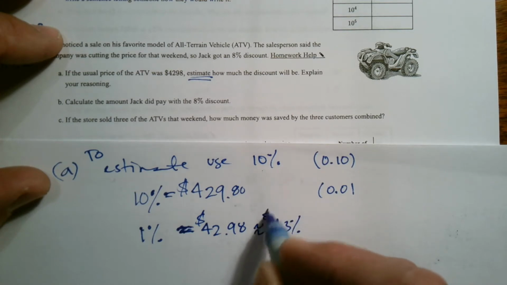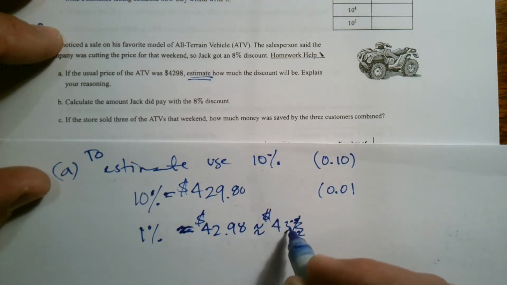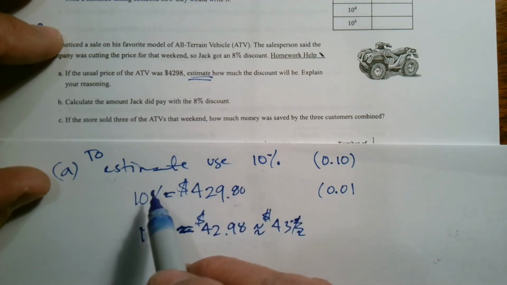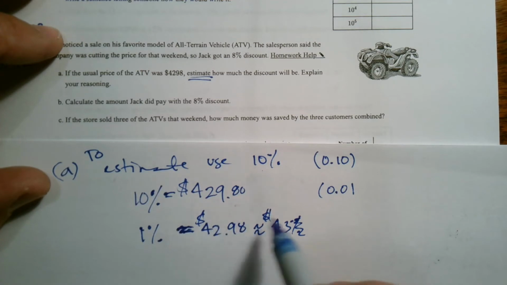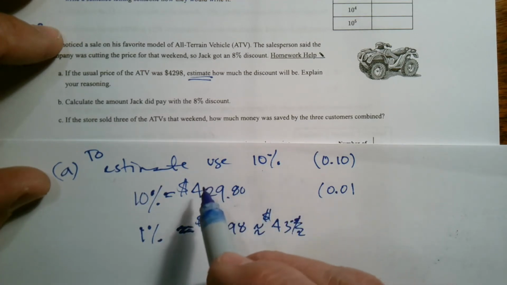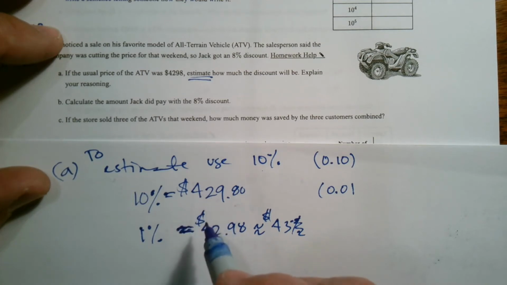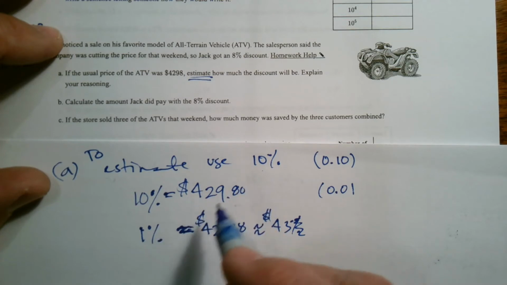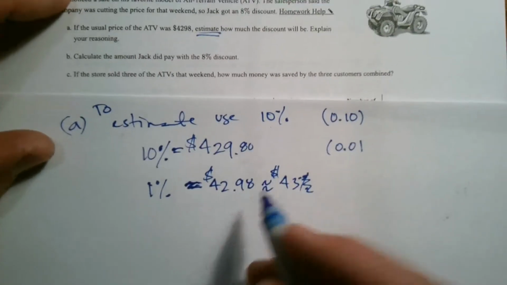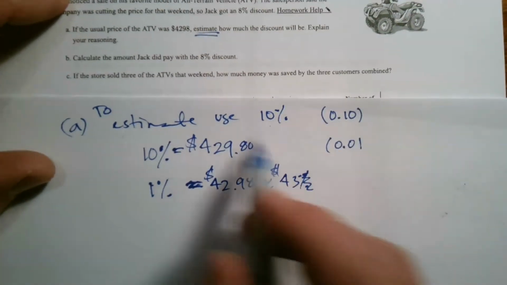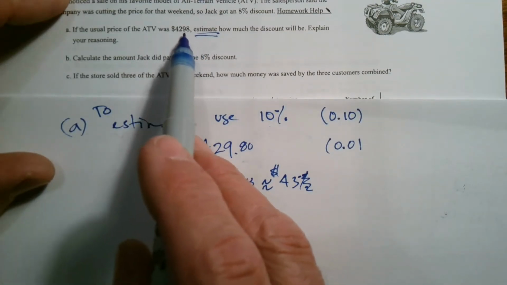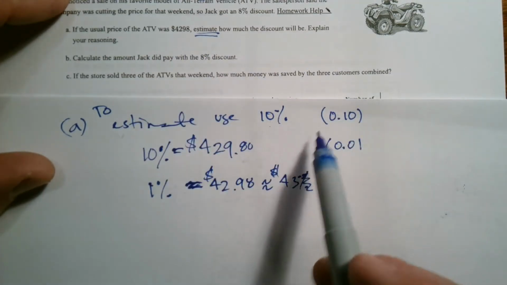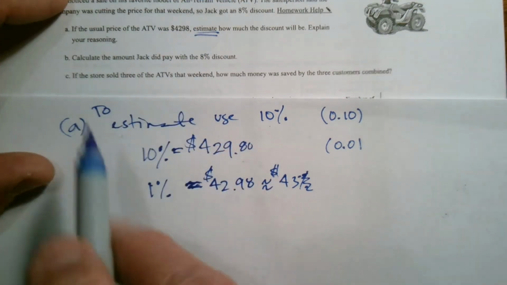If that's 10% and that's 1%, then I take two of those 1% amounts and subtract them from the 10%. So about 350 would be a good estimate. That's a long way around, but a quick way to estimate is to think about 10%, think about 1%, and do some quick math.